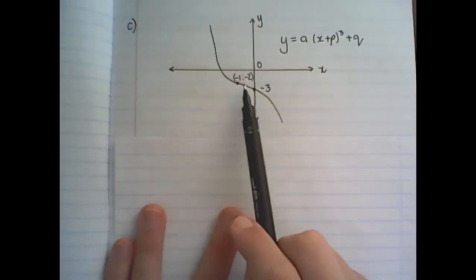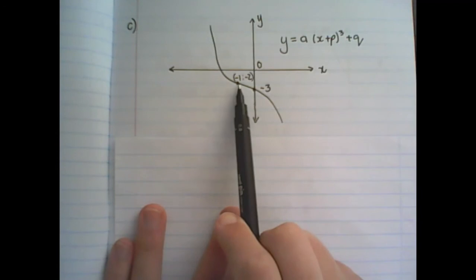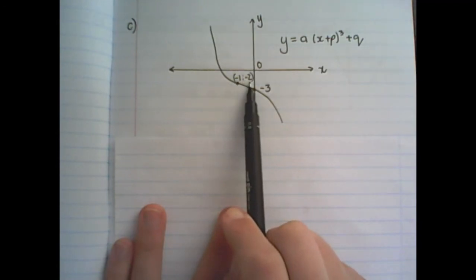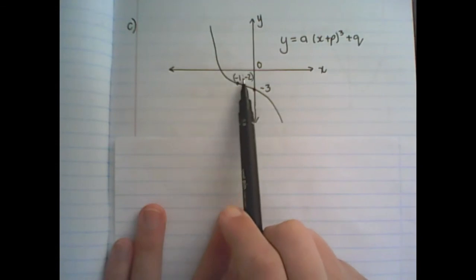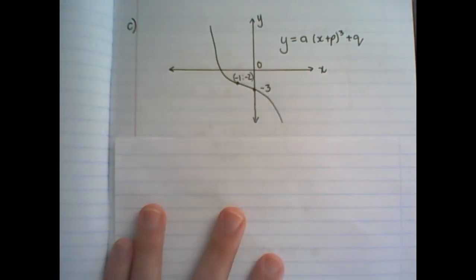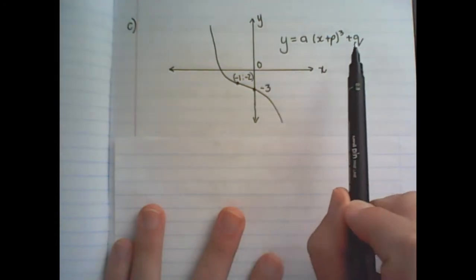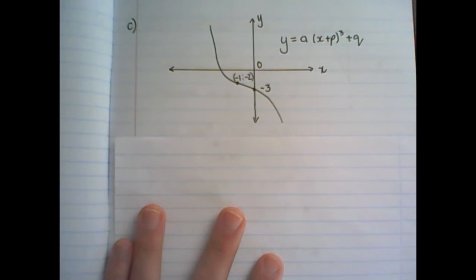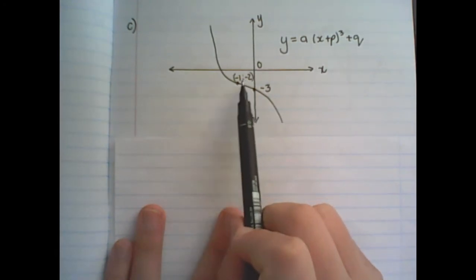In my third example, I'm given a function. I'm given a point on the function of (-1, -2) as a coordinate on the graph, and I'm given -3 as the y-intercept. Now the p and the q value would represent the point of inflection in the graph, and this will be given as the point of inflection.